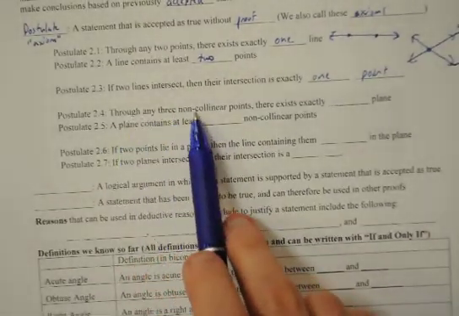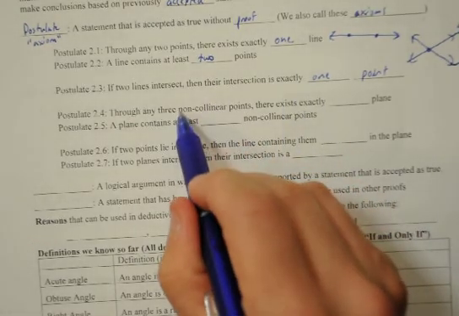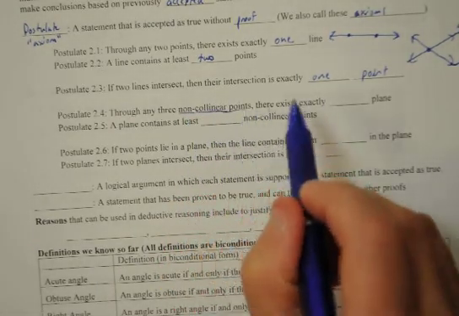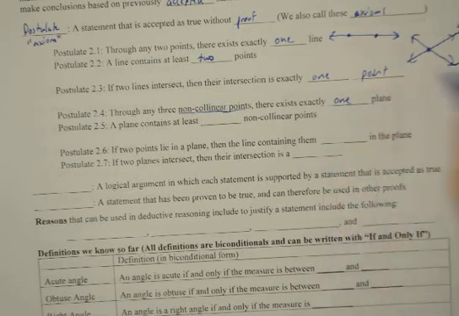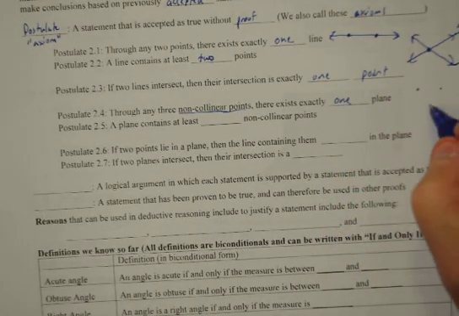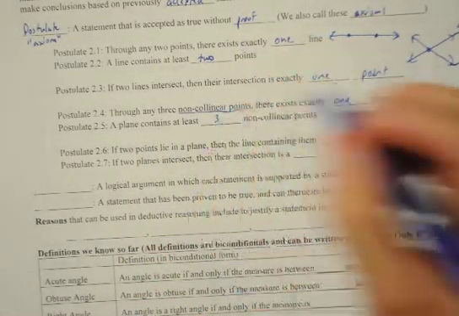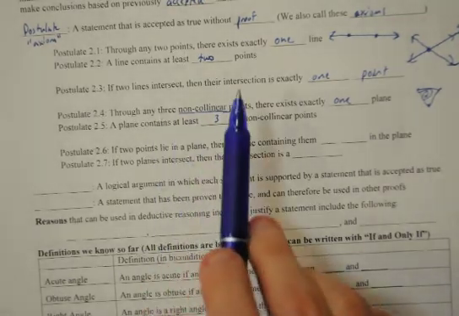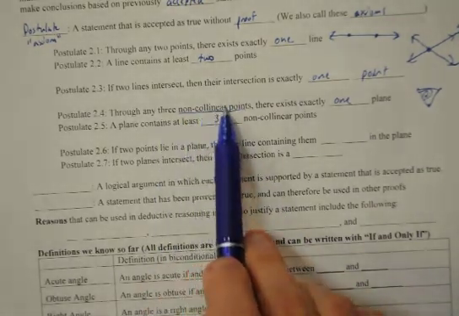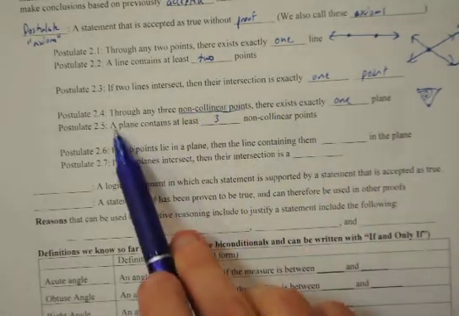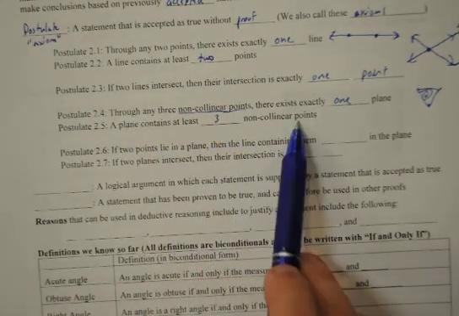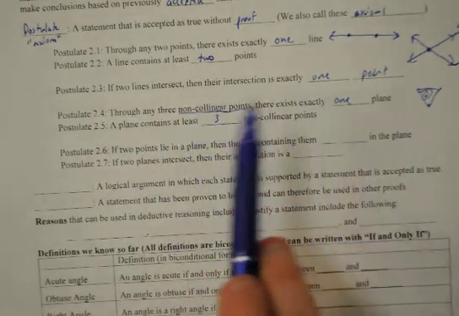2.4. Through any 3 non-collinear points, this is getting back to chapter 1 a little bit here, there exists exactly one plane. If you got 3 points, then you got a spider web. A plane contains at least 3 non-collinear points. So once again, 3 non-collinear points implies a plane. A plane implies 3 non-collinear points. These are converses. P implies Q, Q implies P.